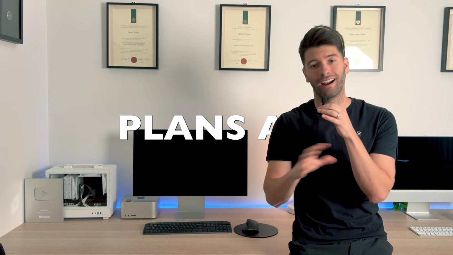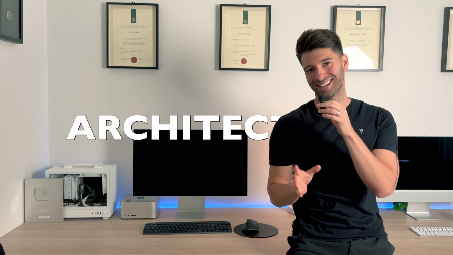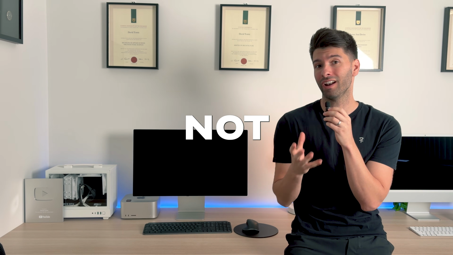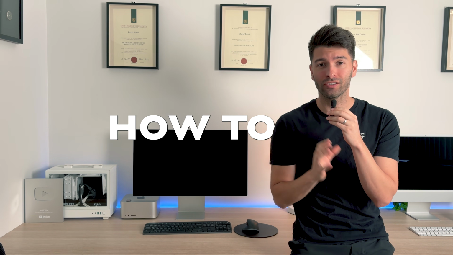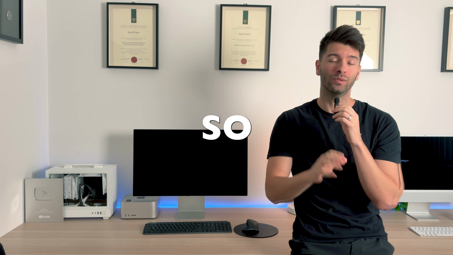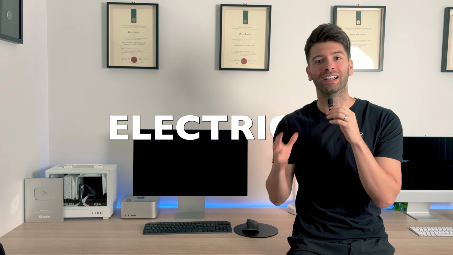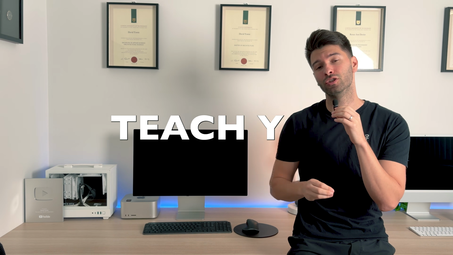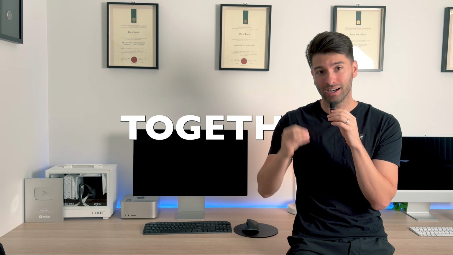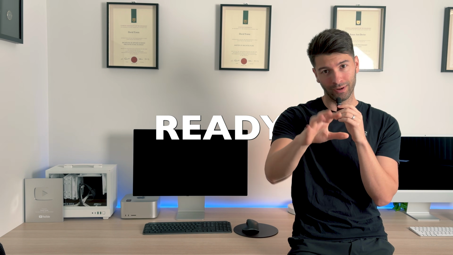Good electrical plans are absolutely essential to good architecture. But as architects, we're not actually trained at university how to do electrical plans properly. So in today's tutorial, I not only want to showcase the ultimate ArchiCAD template's brand new electrical features, but I'm going to teach you exactly how to put together a professional electrical plan. Are you ready? Let's go.